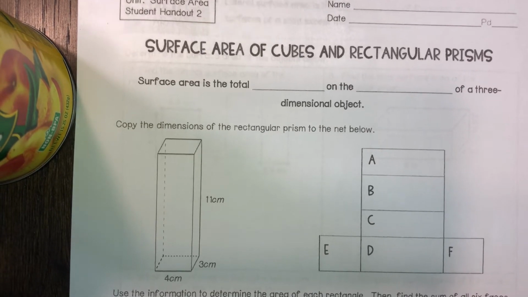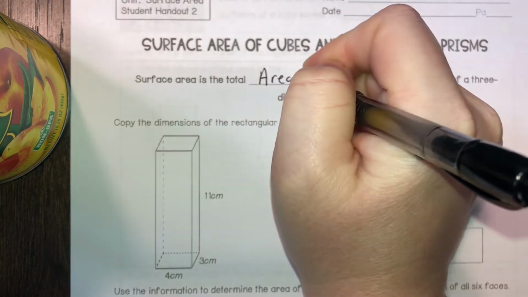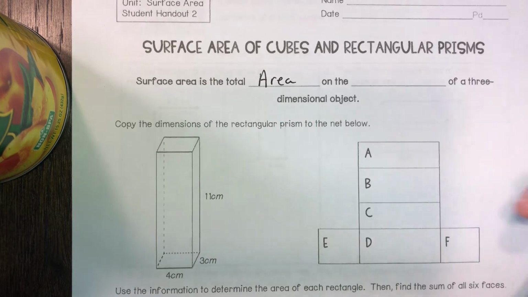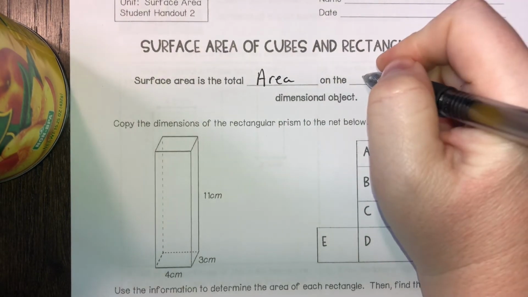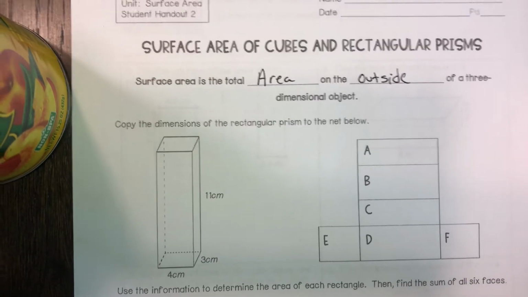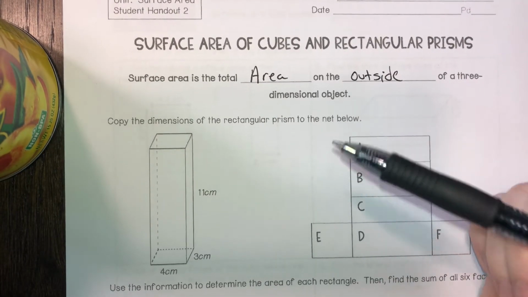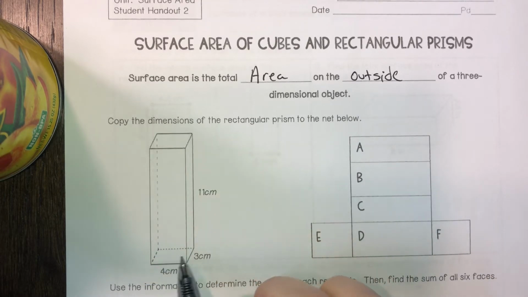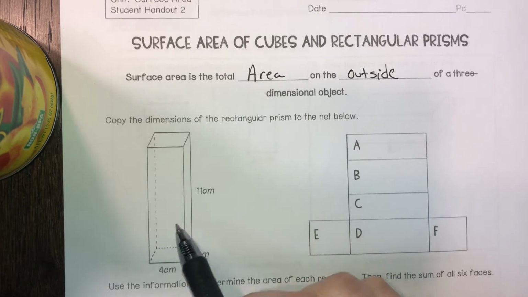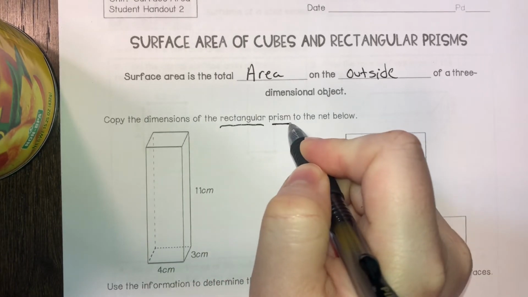Okay, surface area is the total area on the outside of a three-dimensional object. So like if you're wrapping a package, at Christmas time, if you're wrapping a present, it would have to do with how much wrapping paper is needed to cover the area of the entire figure here, which is a rectangular prism. It even says right here, rectangular prism.